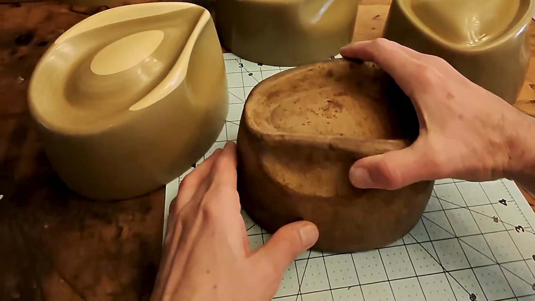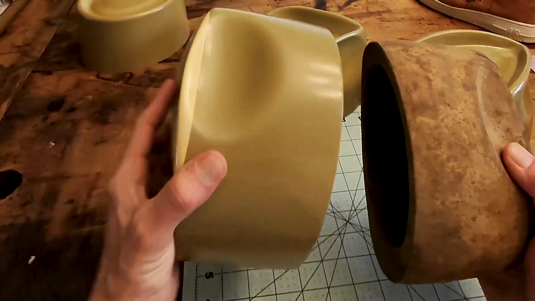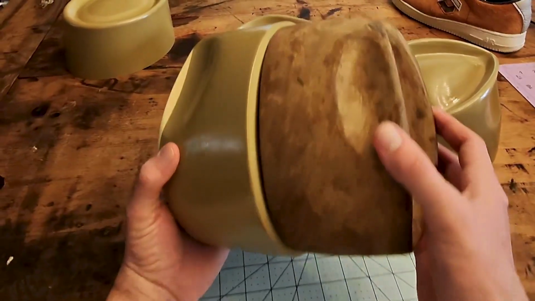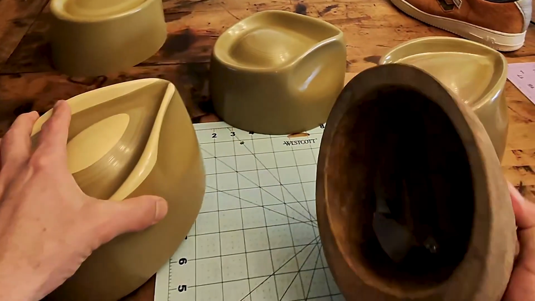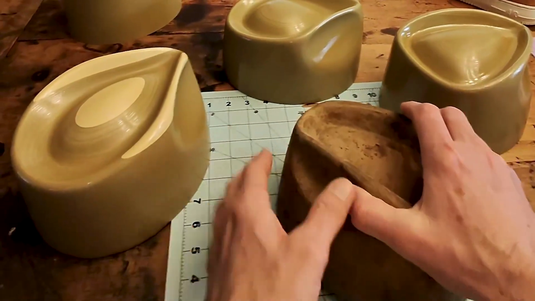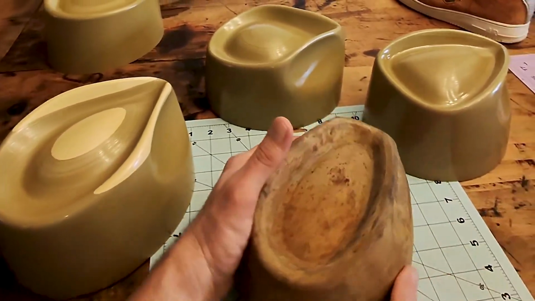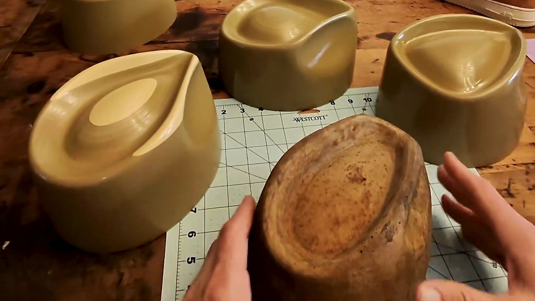One other thing you might notice is that this vintage form is not the same size as these other ones. That isn't going to matter for us in this process, because we're going to normalize all of the models to be the same size.